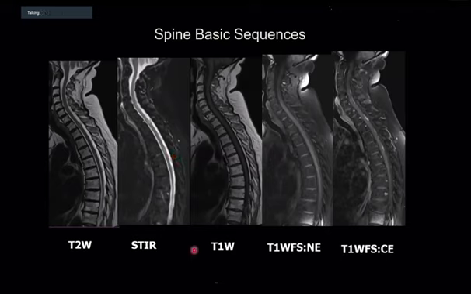These are the normal sequences of the spine. So this is particularly for ST1s. When we do spine imaging, these are the kind of sequences which we can do. We don't do all of them in each and every case, but you see this is a T2 weighted sequence, and this is a T1 weighted sequence.